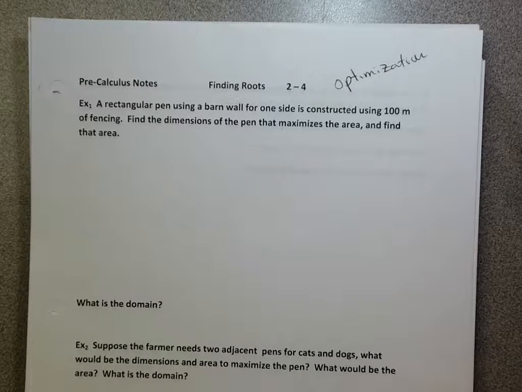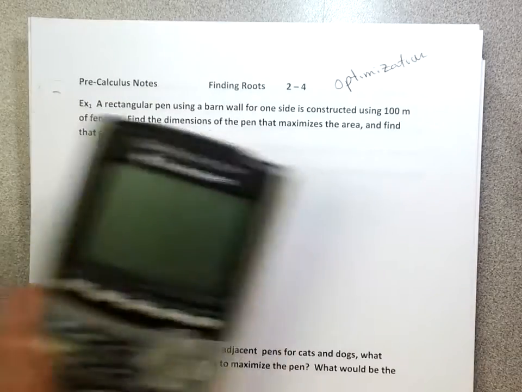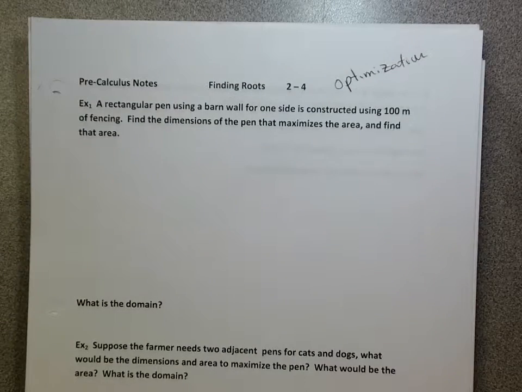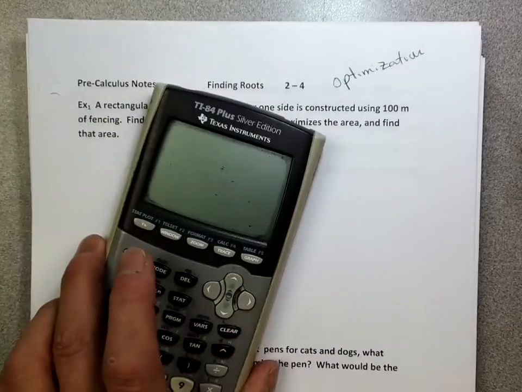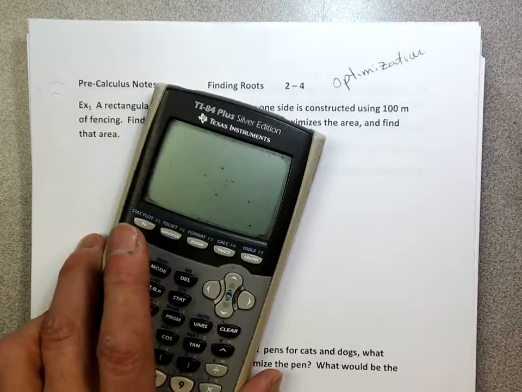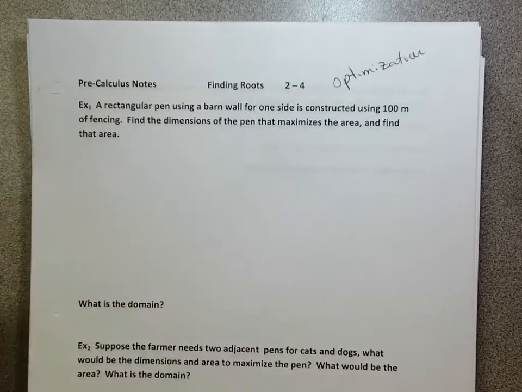We can do a couple of different things. We can maximize from our calculator by graphing it. That's one way. If it's a parabola, we can use the negative b over 2a. That's another way. The same goes for a minimization. We can either use the calculator, or if it's a parabola, we can use the negative b over 2a. So let's start with example 1.